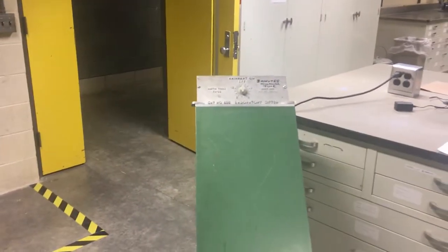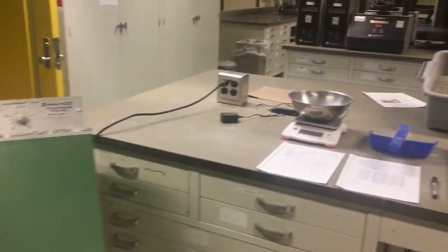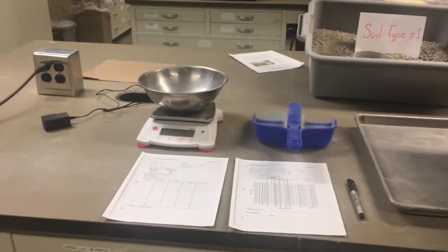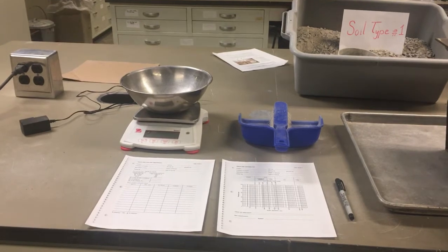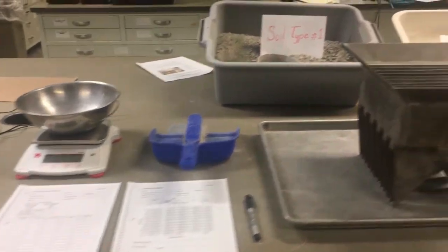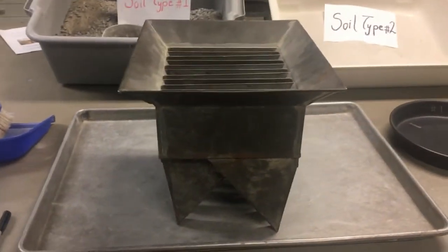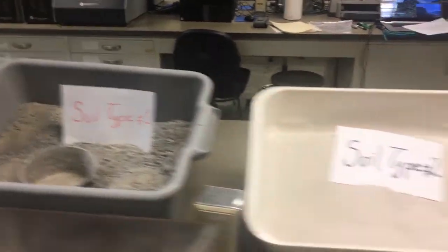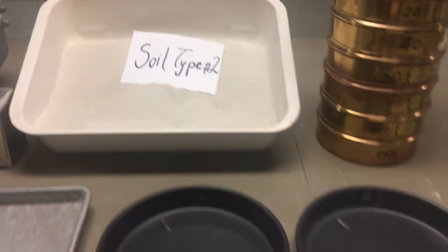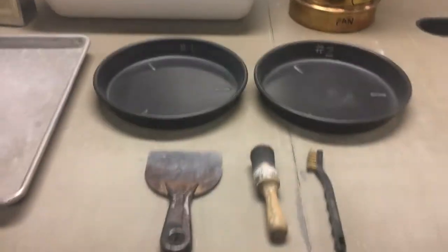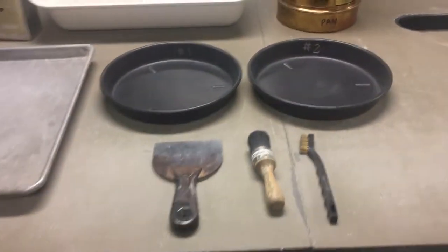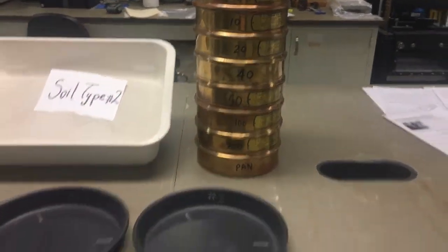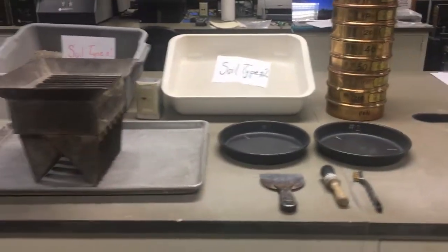The equipment that we're using today is this mechanical shaker, a bowl for the soil, a digital scale sensitive to 1/10 of a gram, a dustpan and a large brush, 2 data sheets, a Sharpie, a riffle box splitter and this large pan, the 2 soil types, thoroughly dried, 2 smaller sample pans, a small spatula, a fine-haired brush, and a coarse-haired brush, and the stack of 8-inch diameter sieves with these numbers shown, including the lid and the pan. Here's our full workspace.